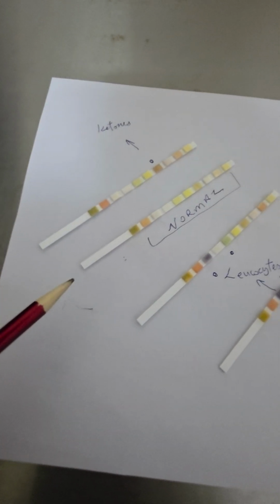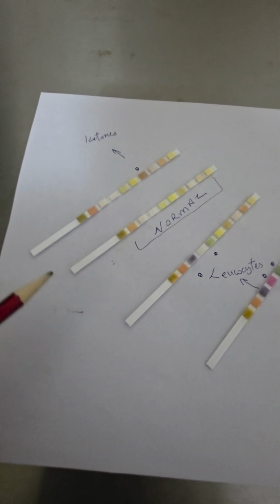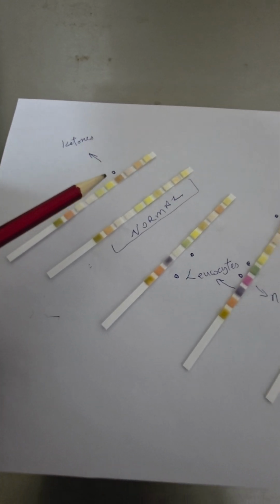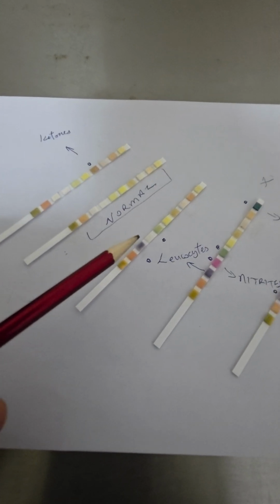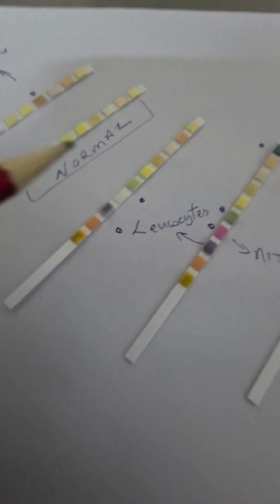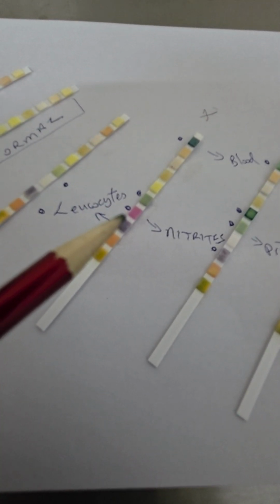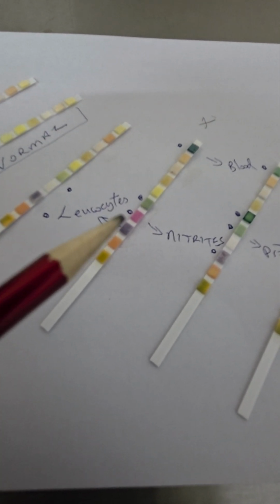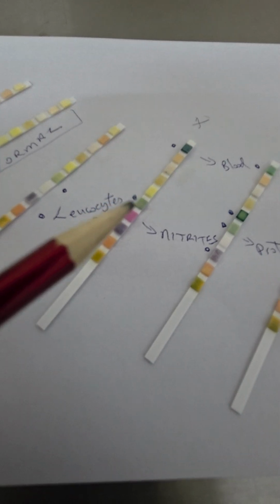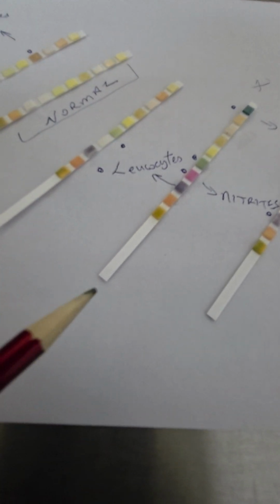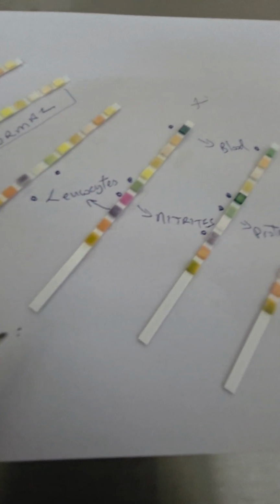Again, just to recap, a normal urine dipstick. This one has some ketones. This one has some leukocytes and some protein. This has a lot of white cells, nitrites, that is highly suggestive of bacteria levels, protein, and blood. Not a good situation in this urine dipstick.